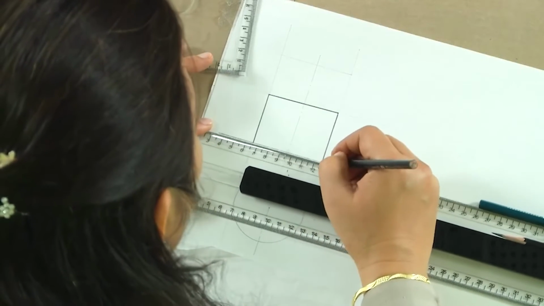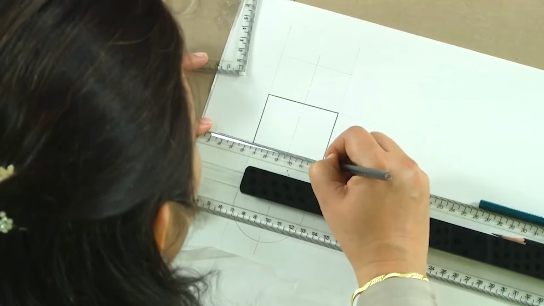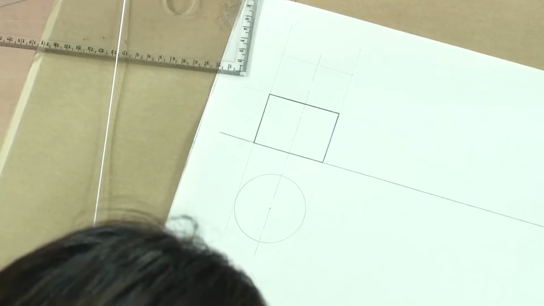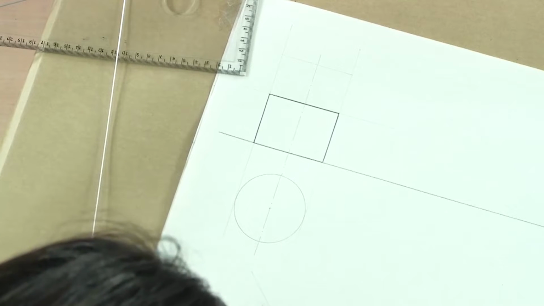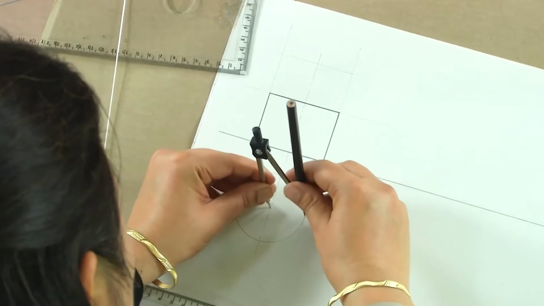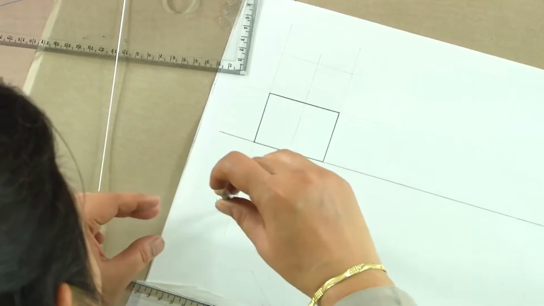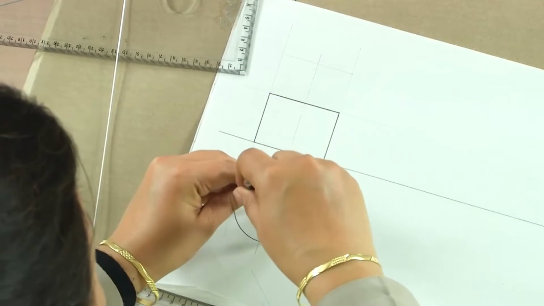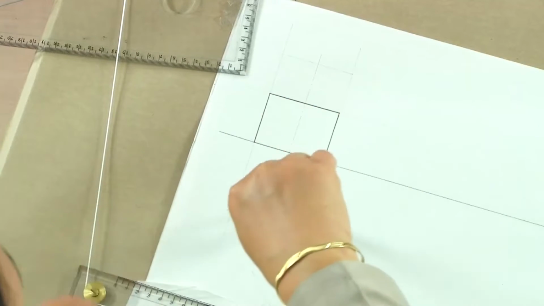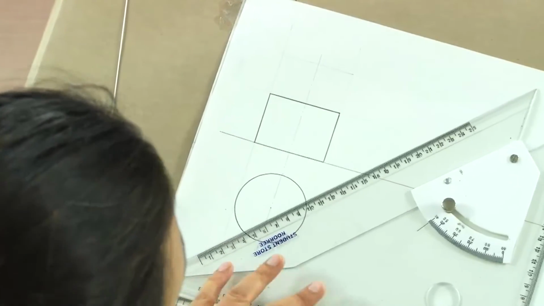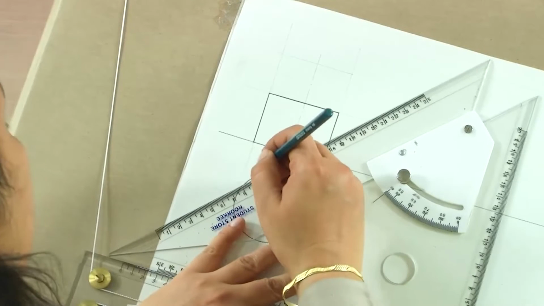So, this is what we are going to see in the elevation, and in the plan we will be seeing the same circle, just that this circle is actually a section, a plane which has been cut.